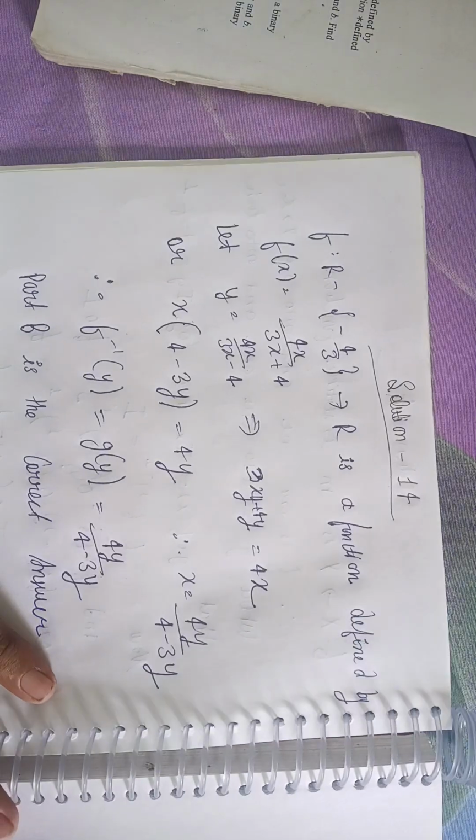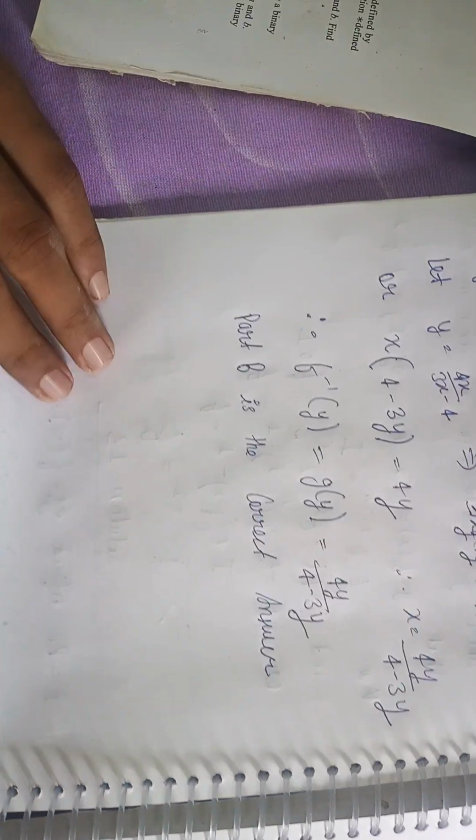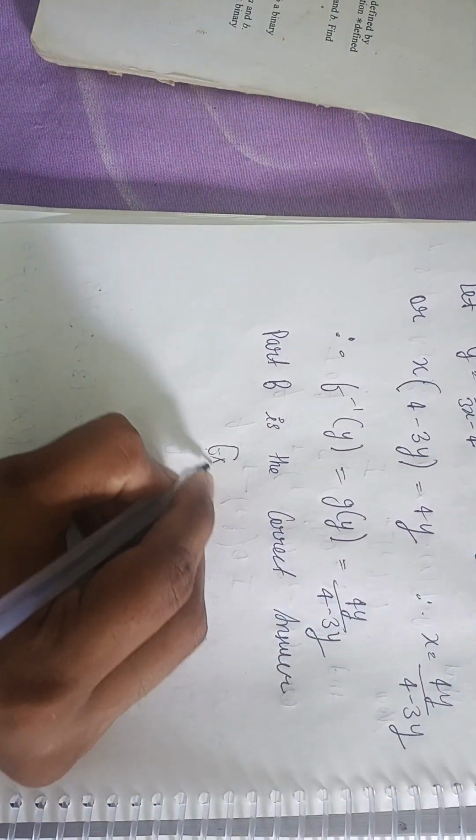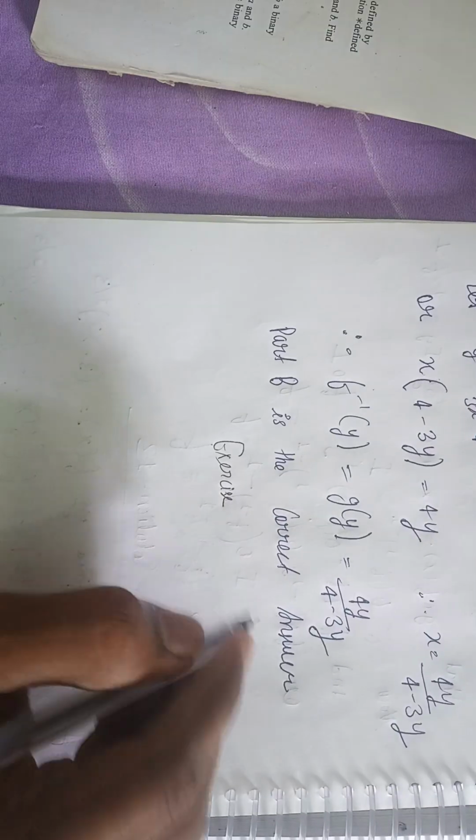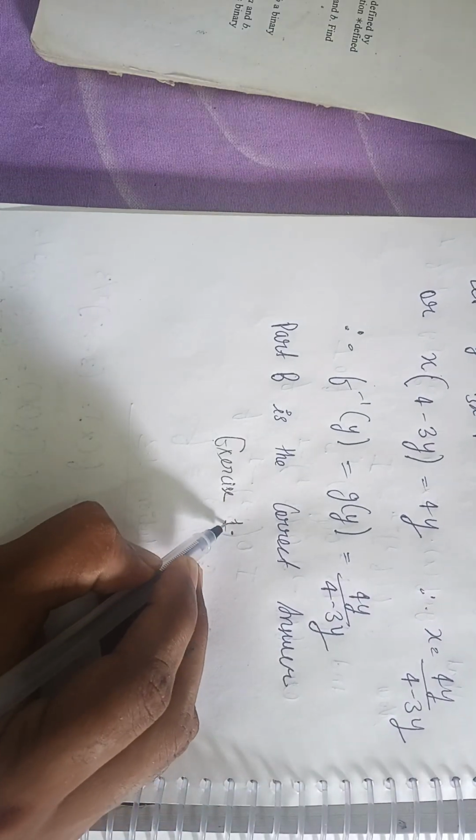Here we are going to move on to question number 1, the solution of exercise 1.4.